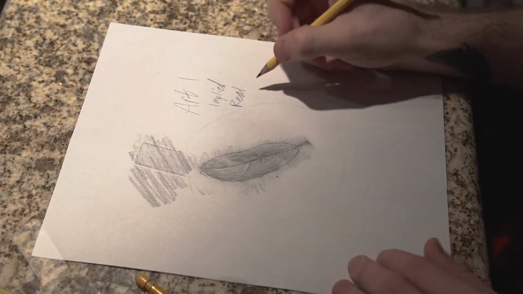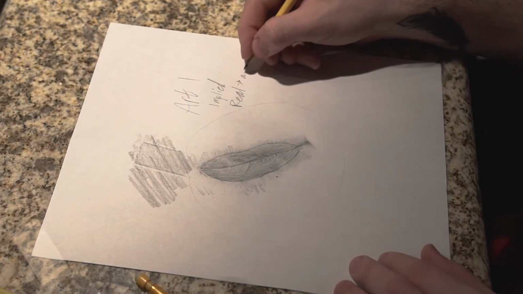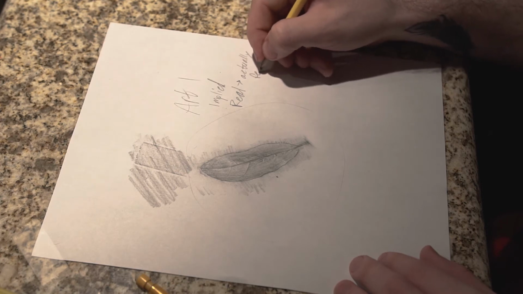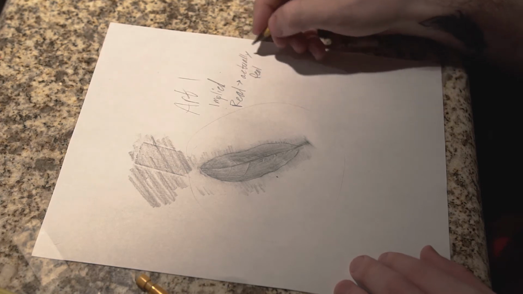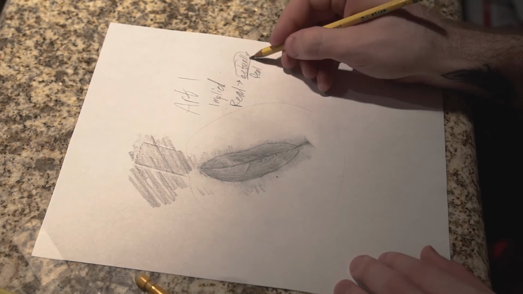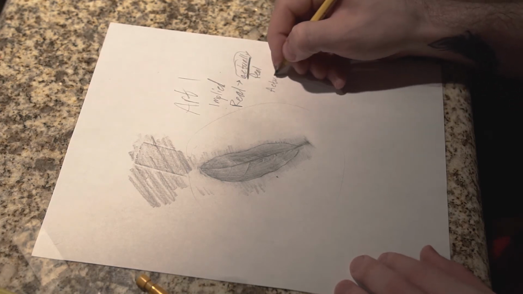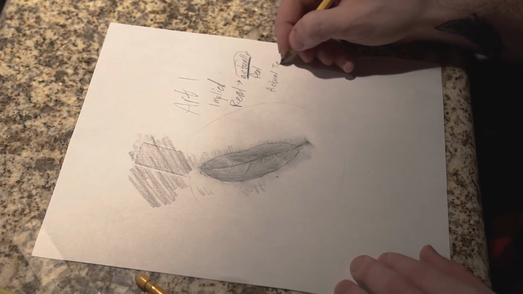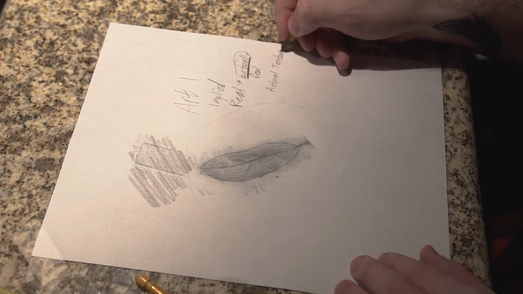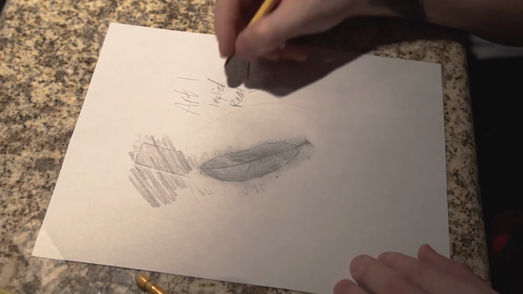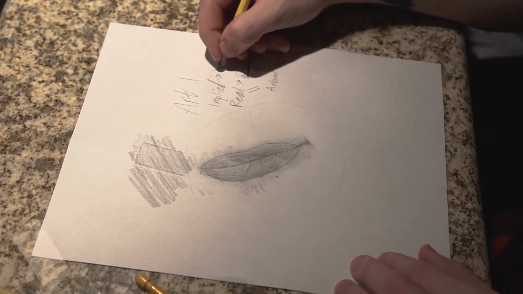So remember, real texture is stuff you can actually feel. That's why it's also called actual texture. So we have real texture and we have actual texture. Those are the same thing. Implied texture is just what it looks like. It looks like you can feel it.